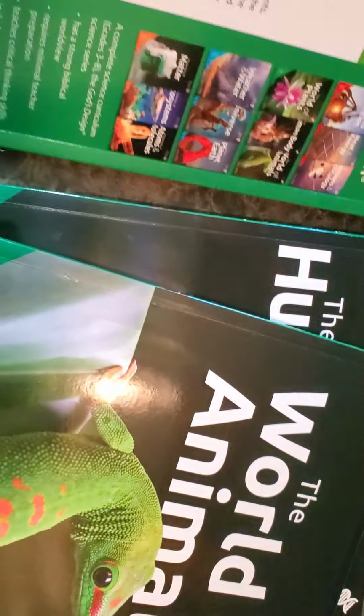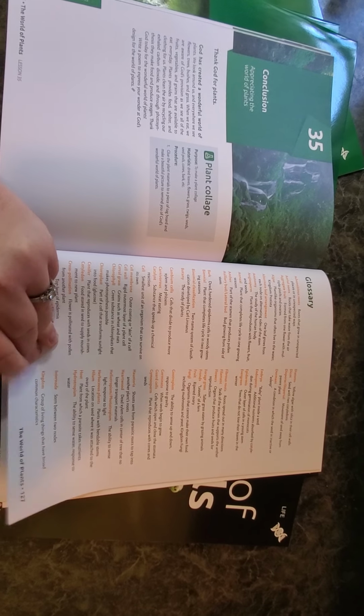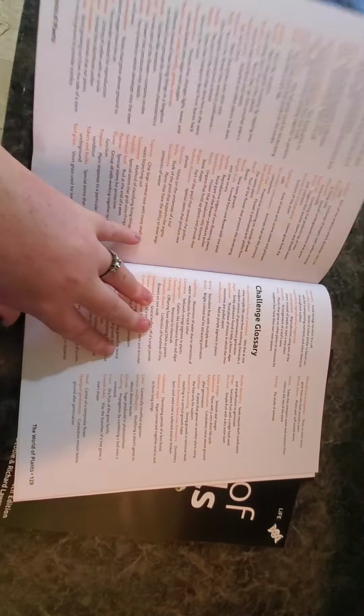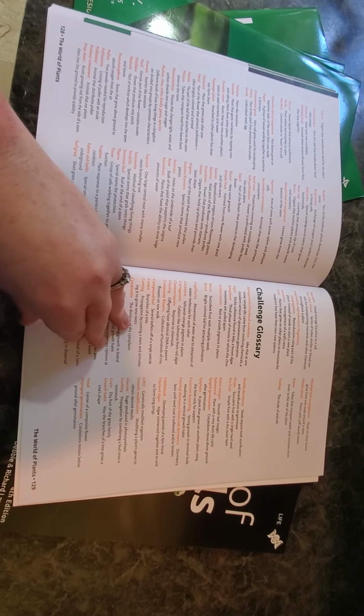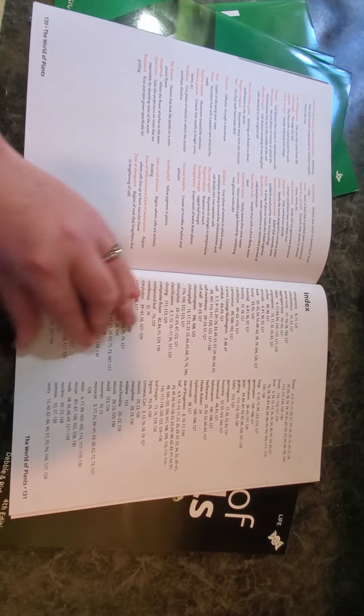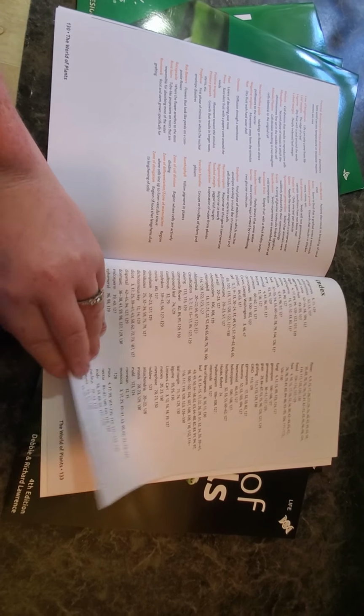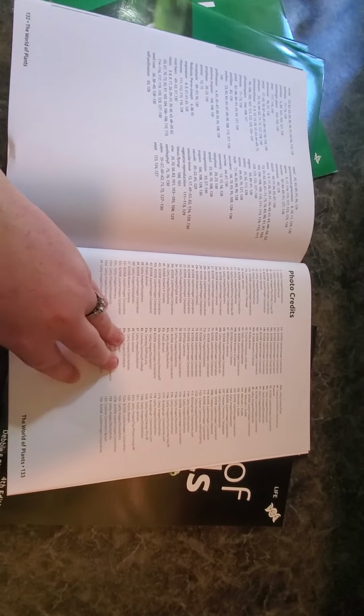All right, and then at the end of the book, you have your glossary. Let me get to it. Try to do it one hand. Hold on. You have your glossary at the end, and then you also have your challenge glossary. And it also has the index and the photo credits, so you know where they got their photos from.